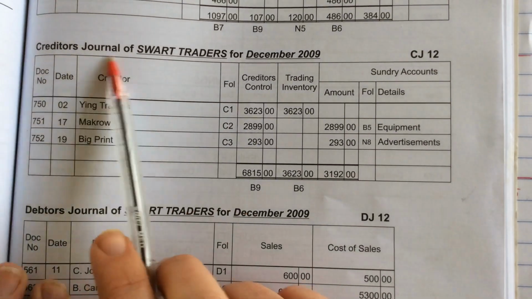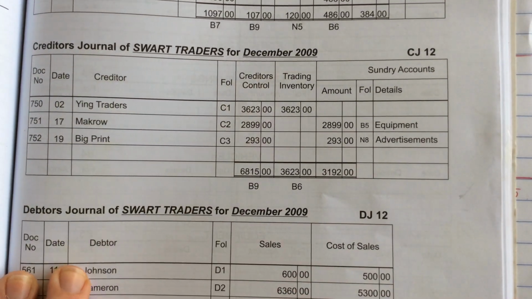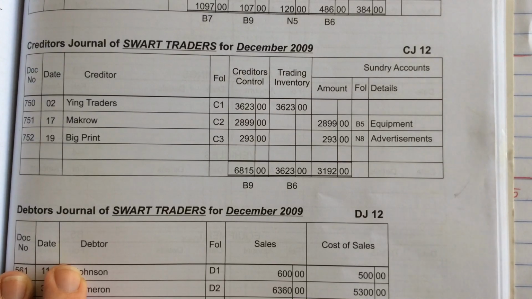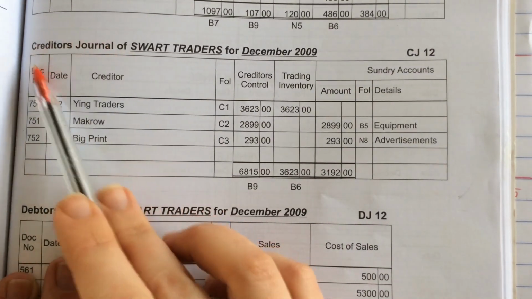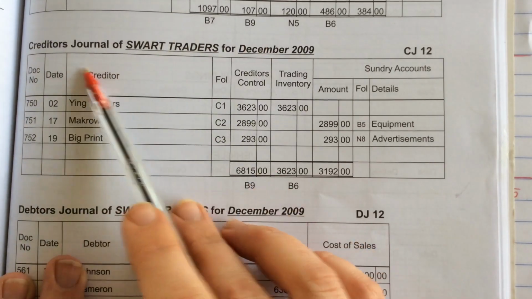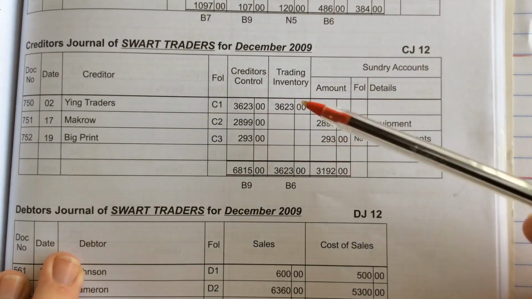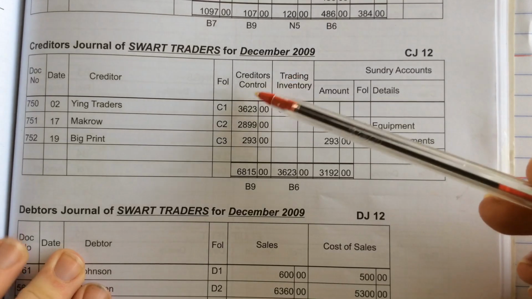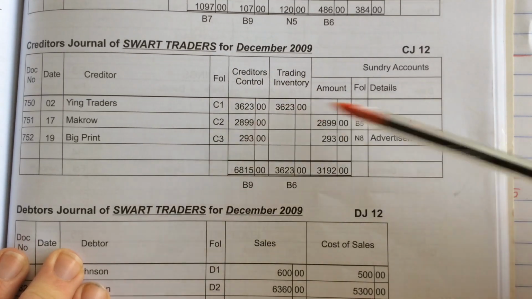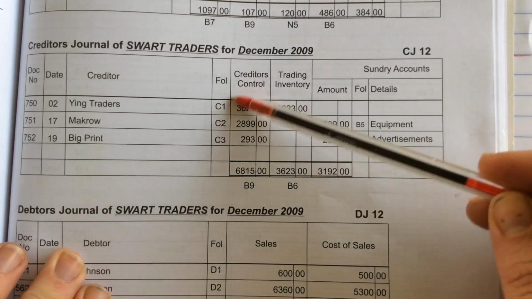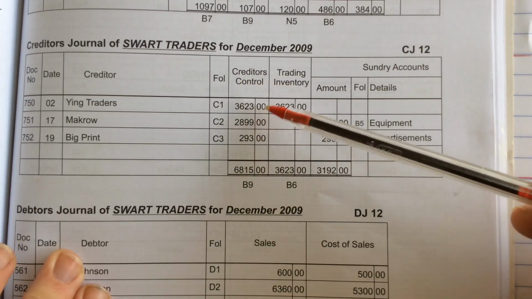Your next journal is the creditors journal. What do we record in a creditors journal? Not money that we paid, but things that we bought on credit. So it's money owed to creditors for various things. Can you see every time I bought something on credit, I put it in creditors control and in one other column? Okay? That means creditors control is affected every time.